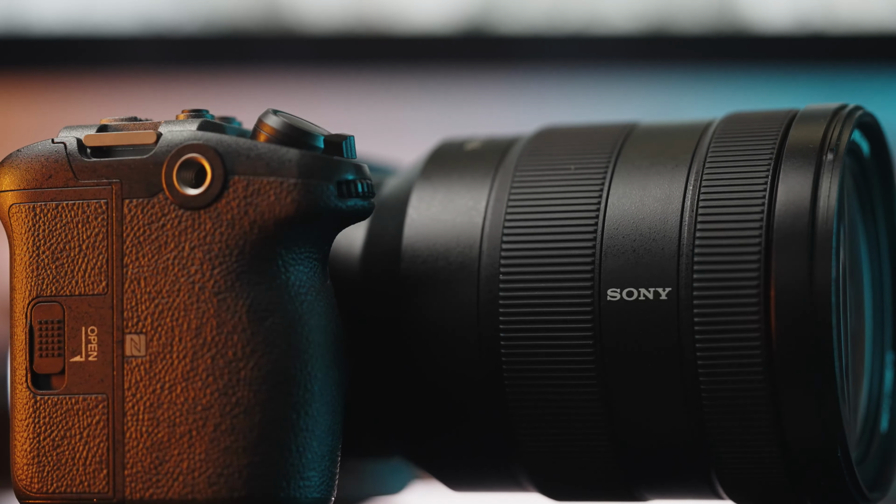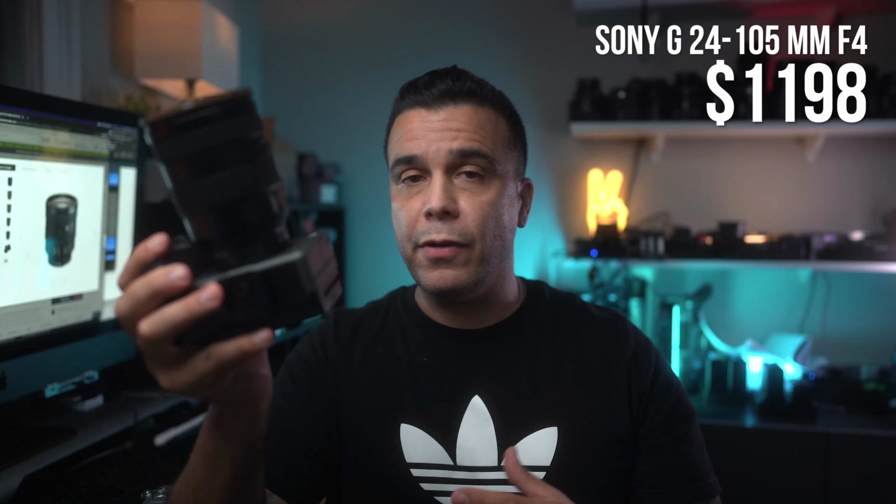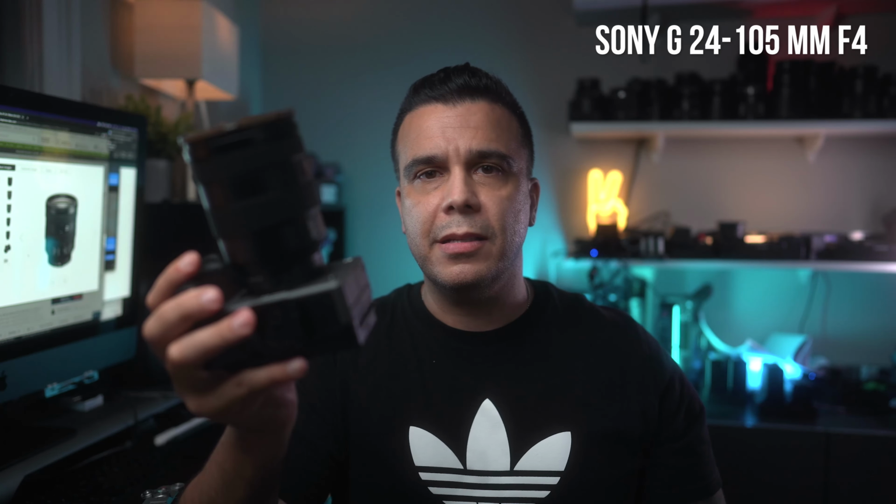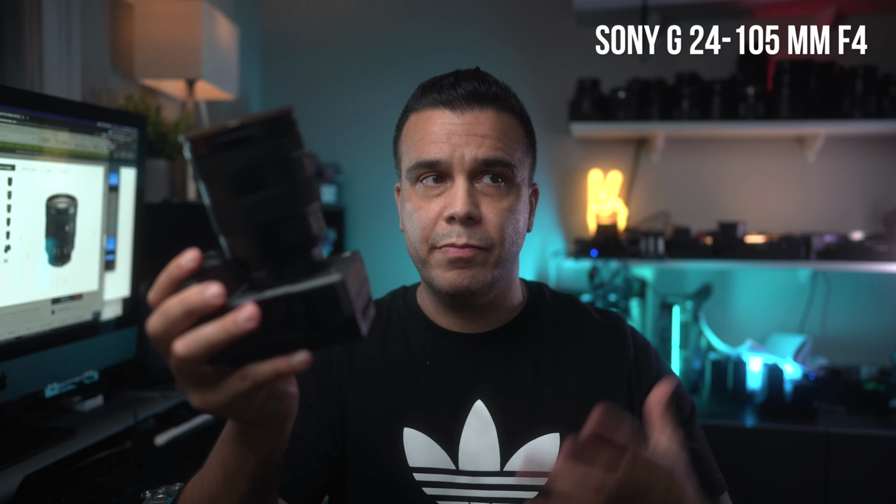Now, at 24-105, you're getting a lot of bang for your buck, and even though there are other cheaper options, I still keep coming back to this lens. I've been loving this lens since, I don't know, maybe 4 or 5 years ago when I got it, and never looked back.